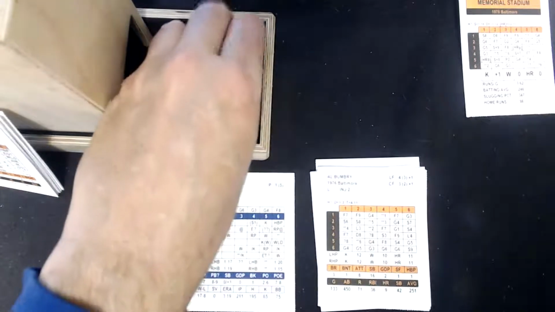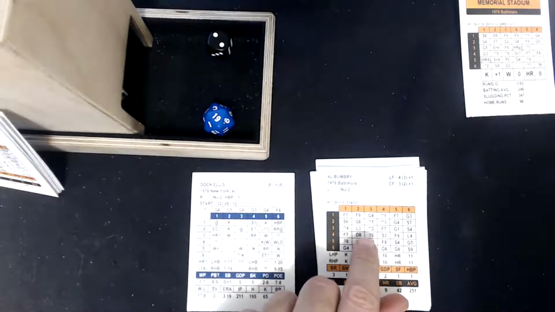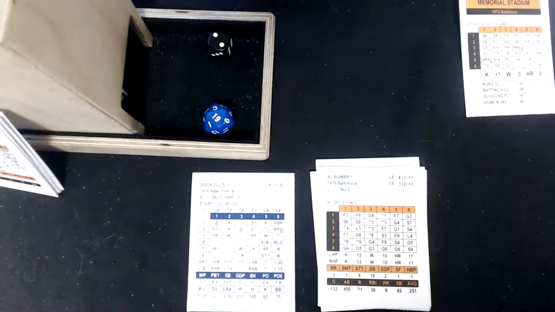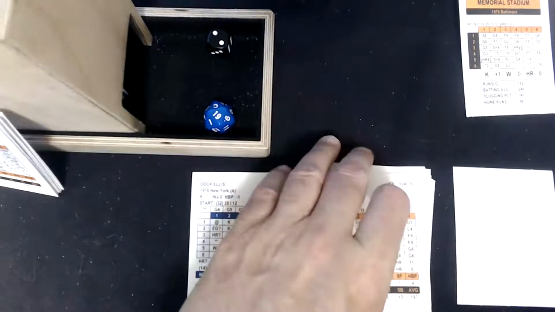So we're going to roll on Bumby's card, and that's a 2-3, 2-3, and that's going to be lined and caught by the first baseman. And that's L3. That's going to be a Y. Learning the hotkeys as well.